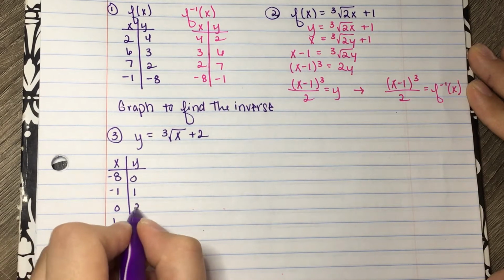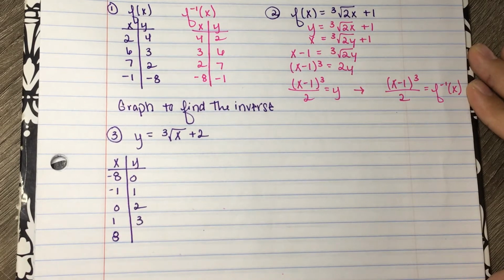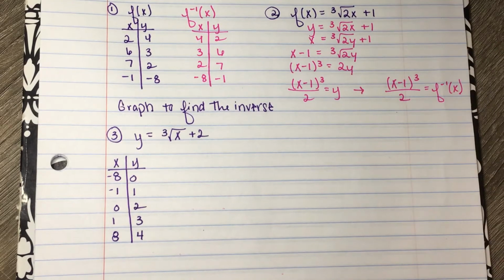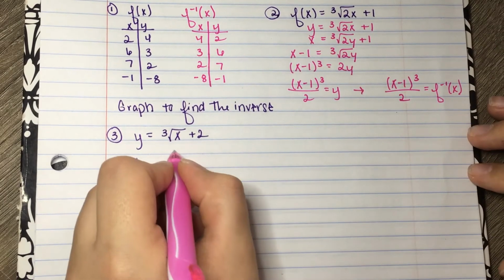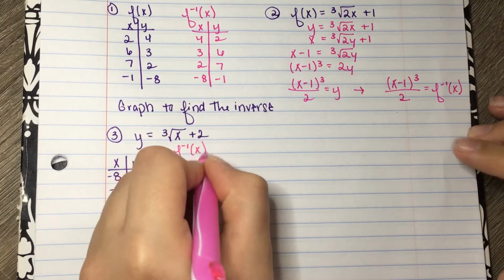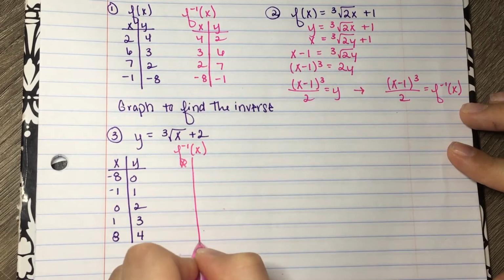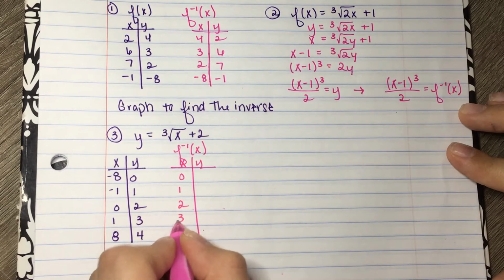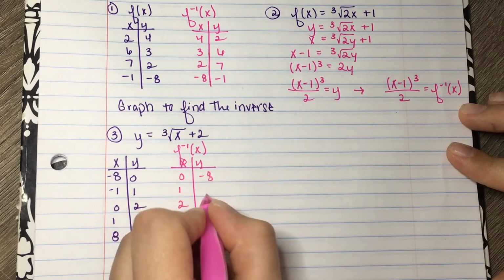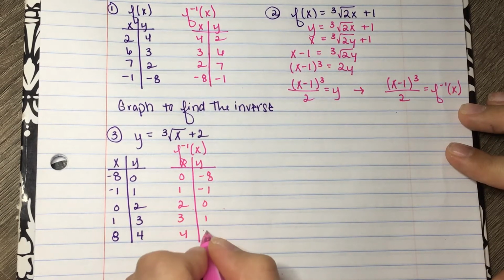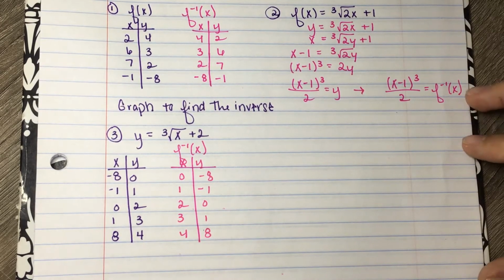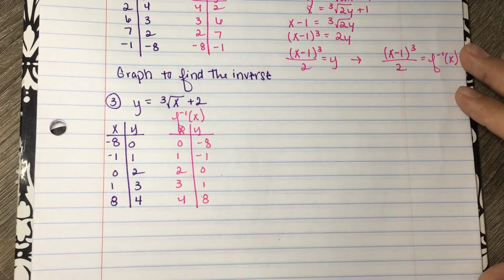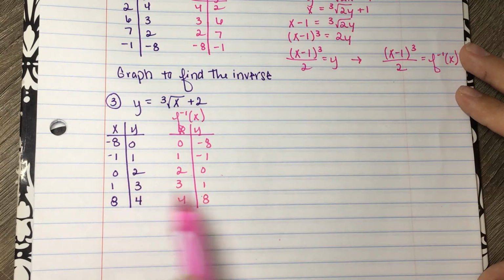I plug in 0, I get out 2. I plug in 1, I get out 3. I plug in 8, I get out 4. And now this is the original function y, and when I go to graph my inverse function, all I have to do is switch around those points. And here I'm going to have 0, 1, 2, 3, 4, -8, -1, 0, 1, and 8. And that's the scrap work you do to switch them around. You need to start off with this, and then you can switch them.